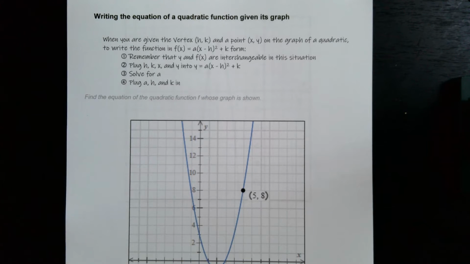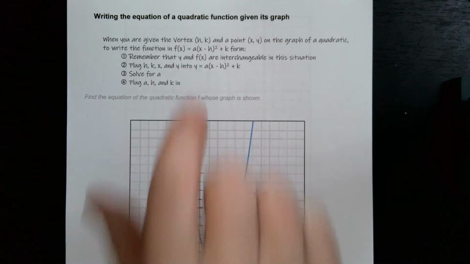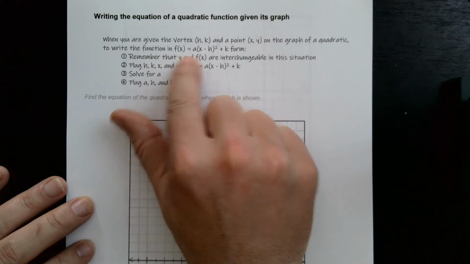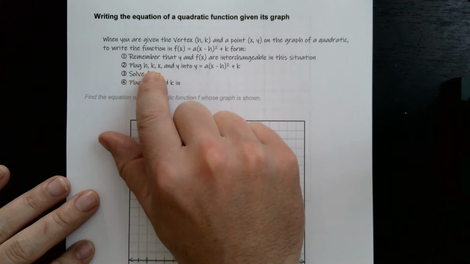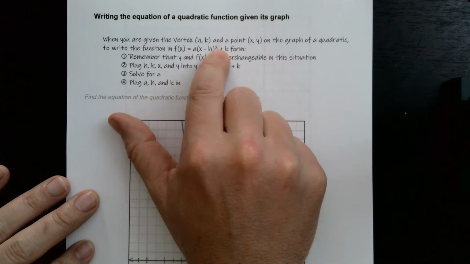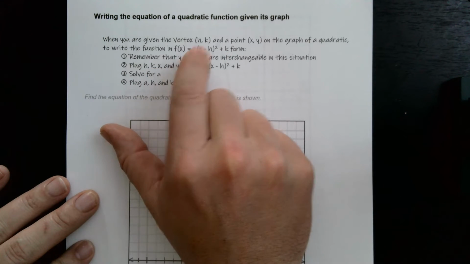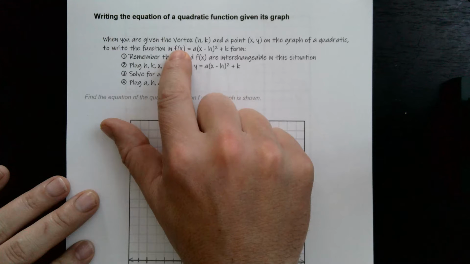Okay, we're going to write the equation of a quadratic function given its graph. What we're going to be given is the vertex, h and k, and a point somewhere else on that parabola, x and y. We're going to use this vertex form of a quadratic function and plug in h and k, and we're also going to plug in the x and y, and this f of x is going to be our y because they're interchangeable.